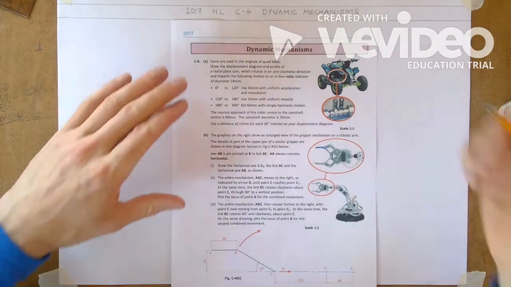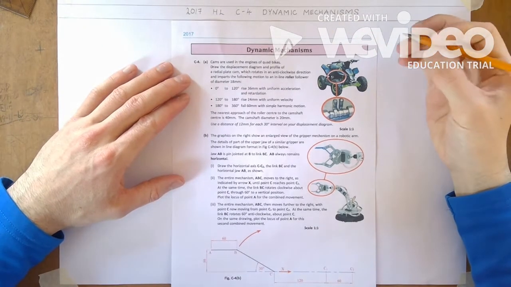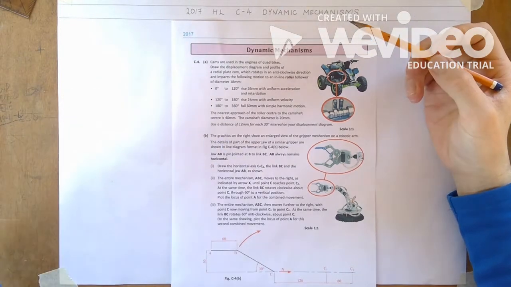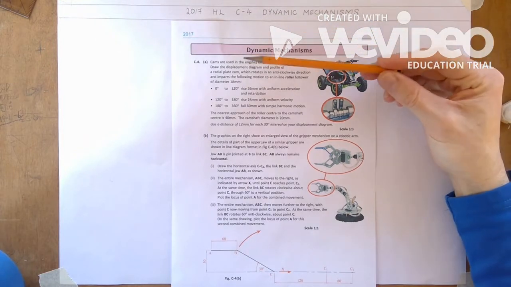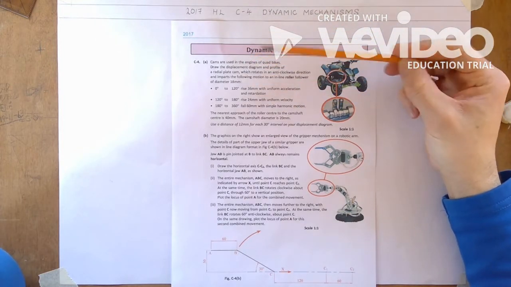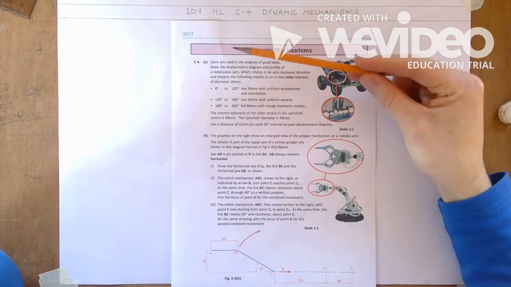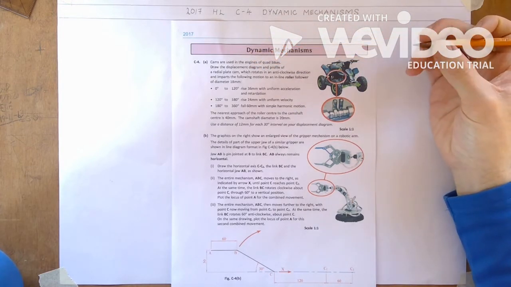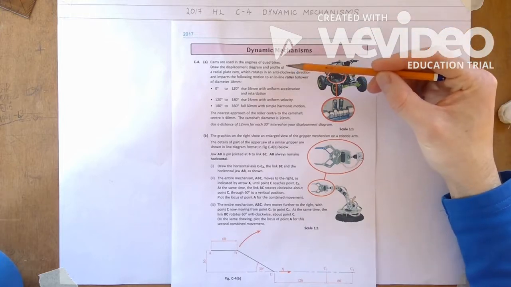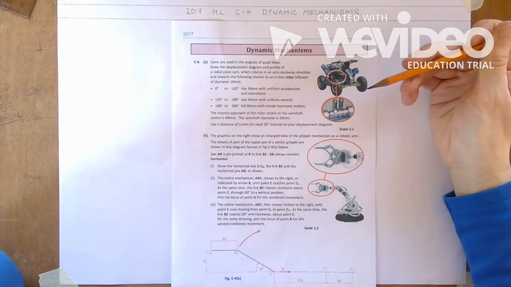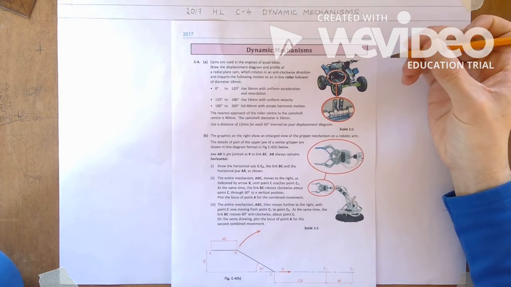Okay, so the question that I'm going to do today is the 2017 higher level dynamic mechanisms question, C4 in the paper. So the first part is to do with cams. It says cams are used for engines of quad bikes. Draw the displacement diagram and the profile of a radial plate cam which rotates in an anti-clockwise direction and imparts the following motion of an inline roller follower of diameter 18 millimeters.